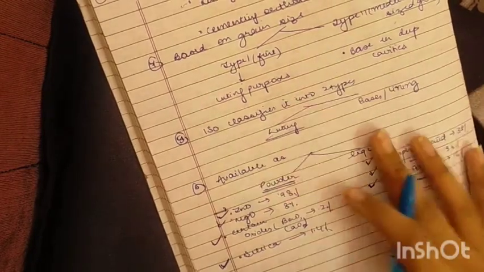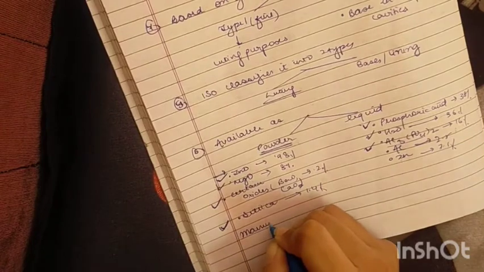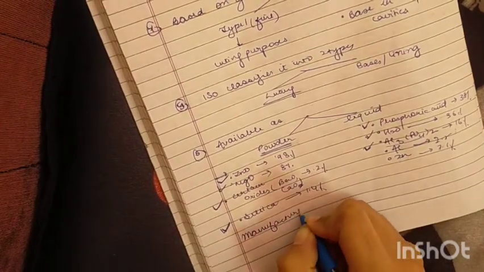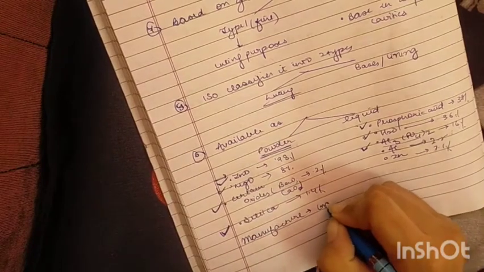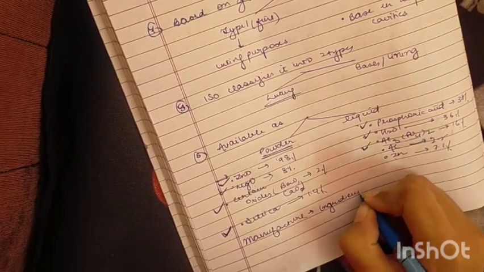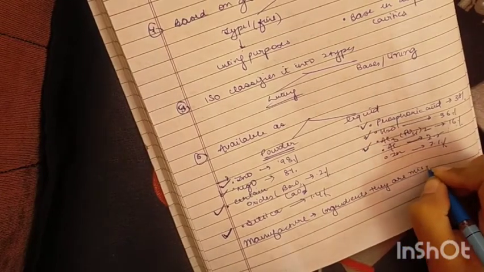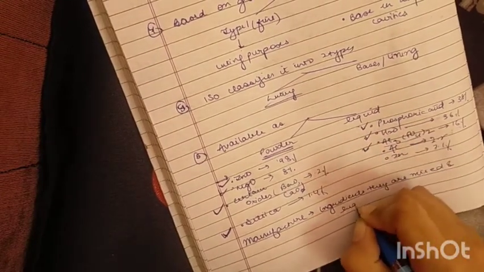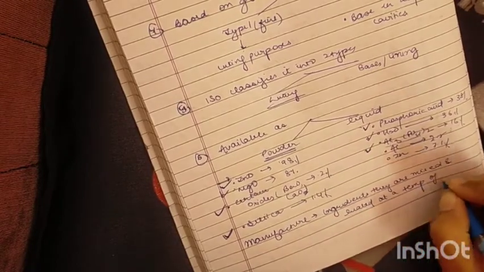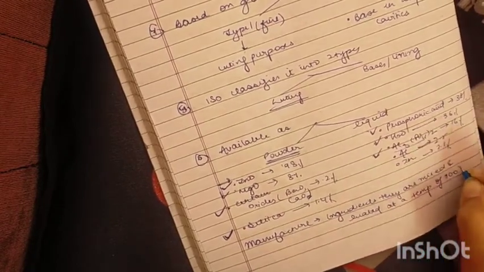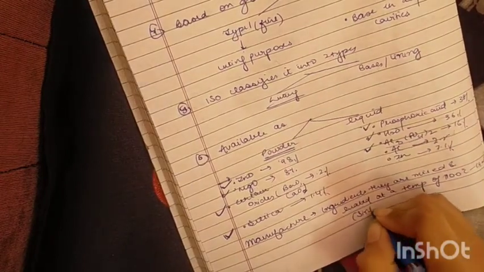Now coming on to the manufacture. How is this cement manufactured? The ingredients are mixed and heated at a temperature of 1100 to 1400 degrees Celsius, that is sintering.